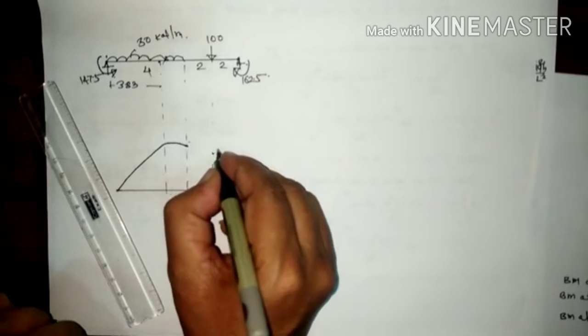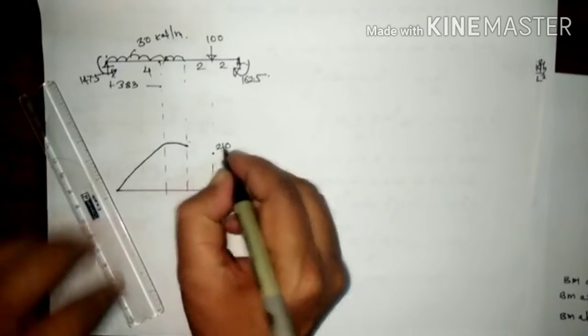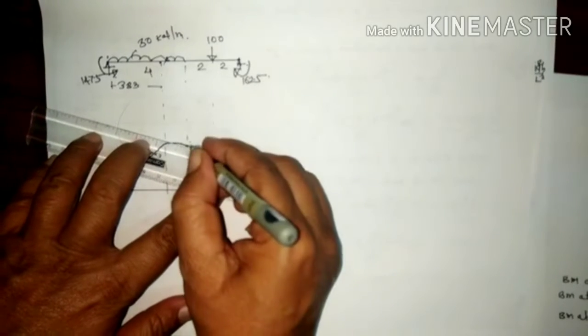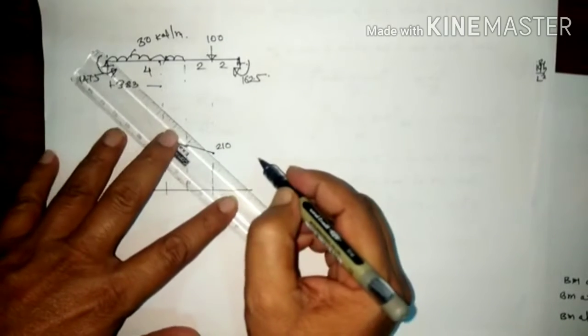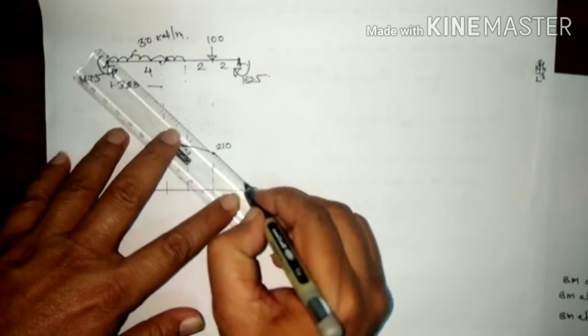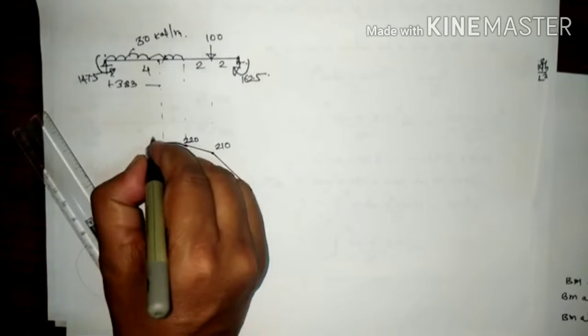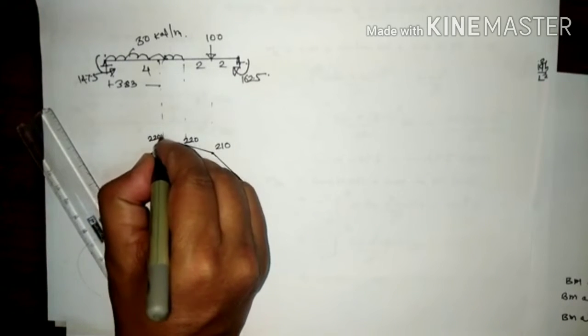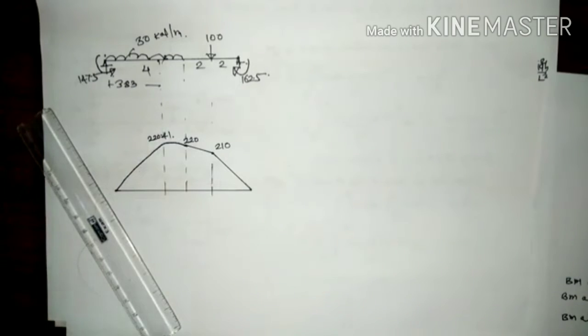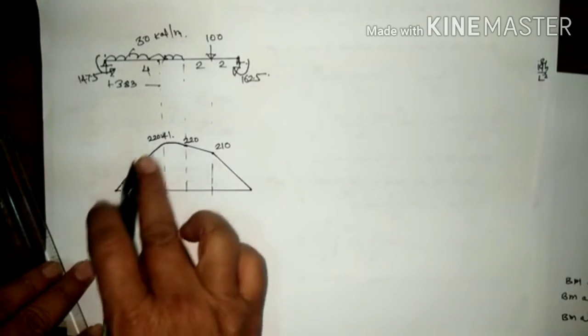Bending moment at C is 210, like this. From here this is 220, this is 220.41. So this is the free BMD diagram.